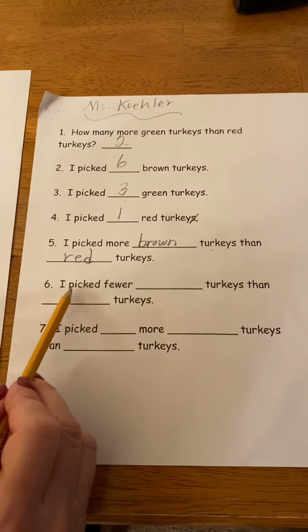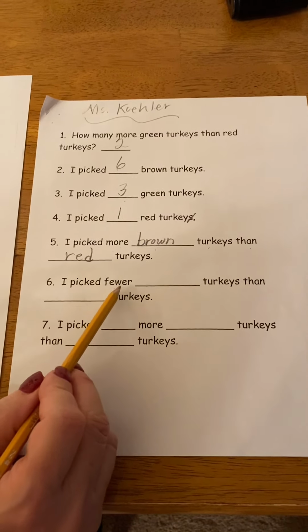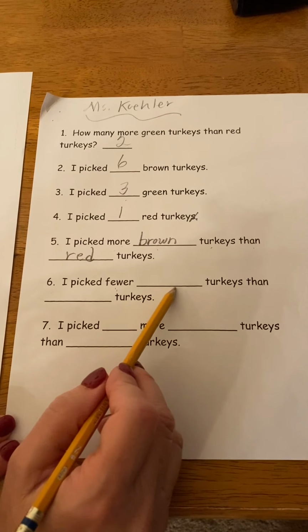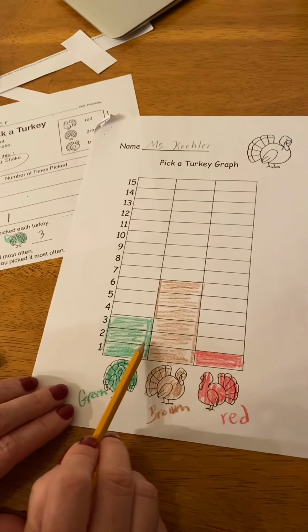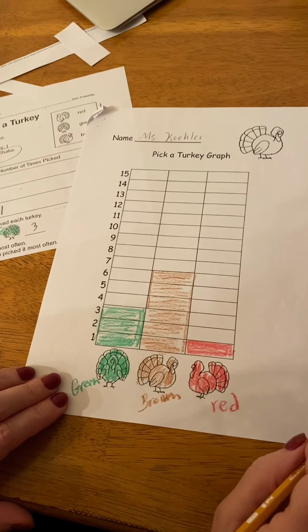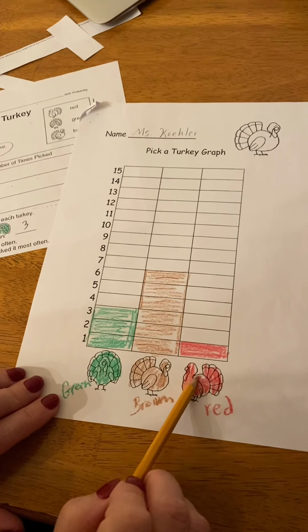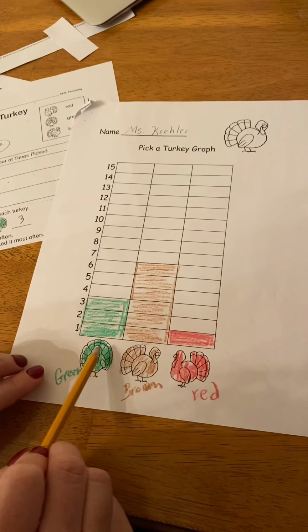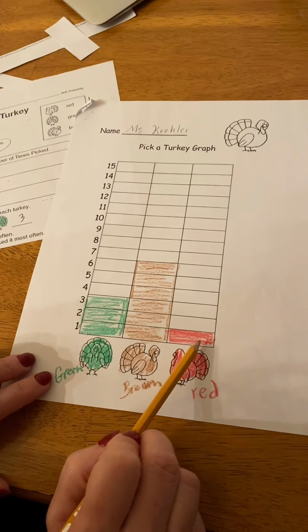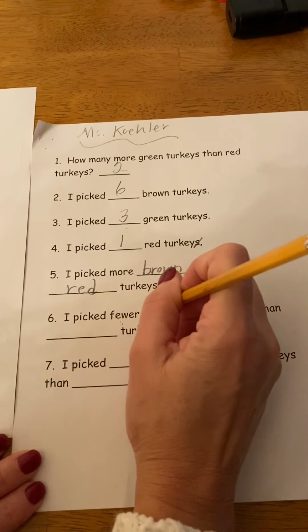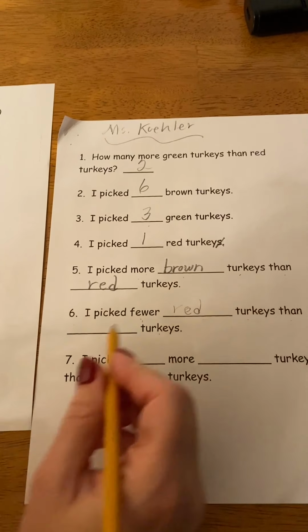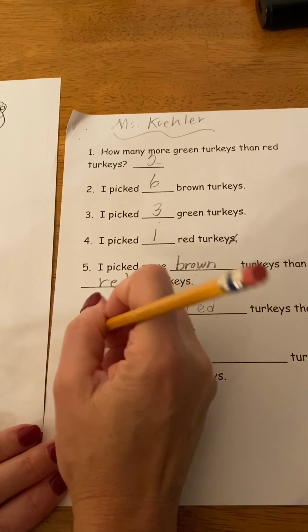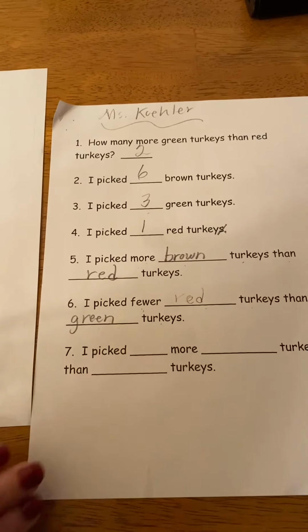Number 6 says I picked fewer, remember fewer means less, blank turkeys than blank turkeys. Let me look at my bar graph. I picked fewer red than green or brown. I think I'm going to say fewer red than green. I picked fewer red turkeys than green turkeys.